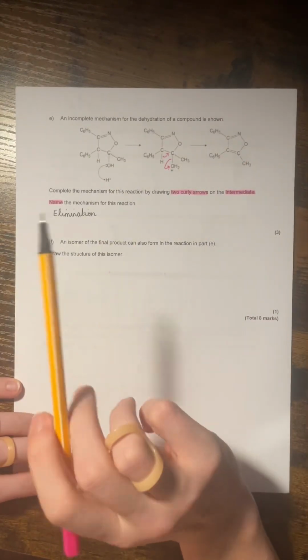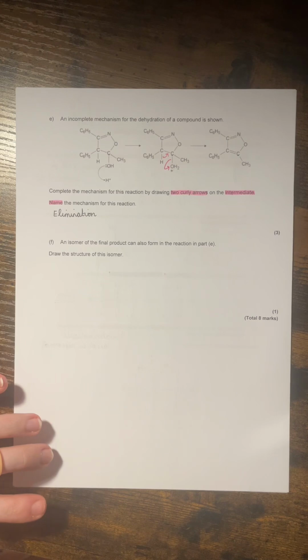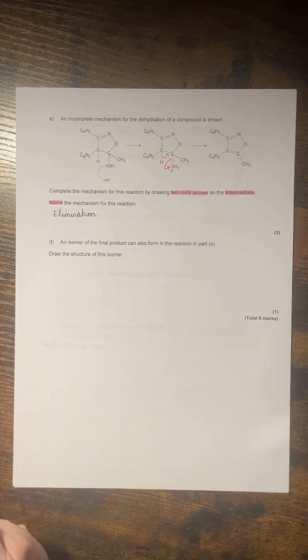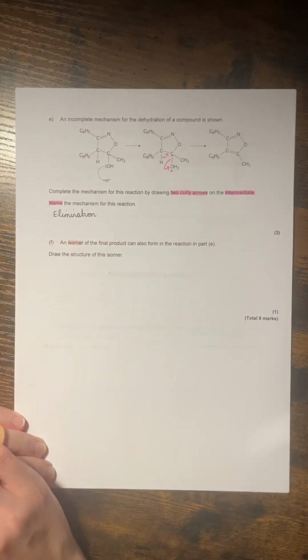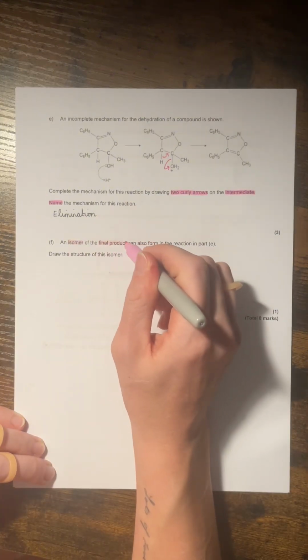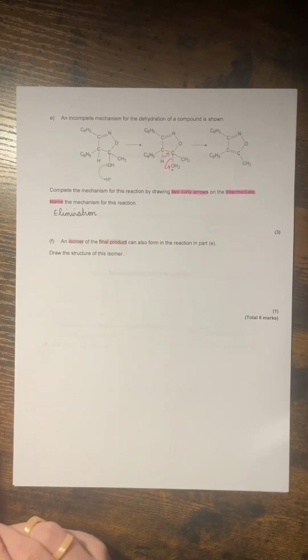However, the final part of this question wants us to think about an isomer of this final product that could also be formed in the reaction. We have to draw the structure of this isomer. So again, which other hydrogen could we remove to then give us a double bond in a different place?